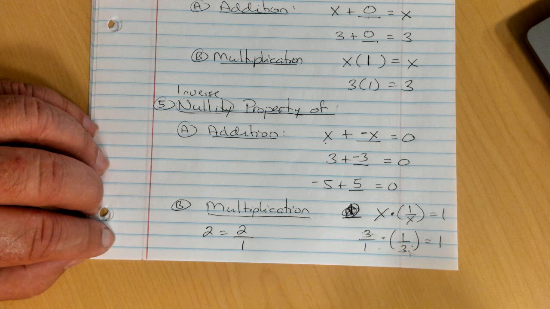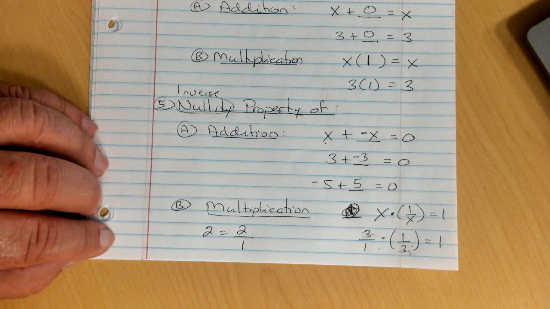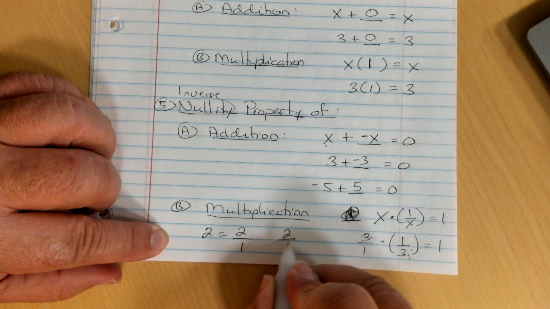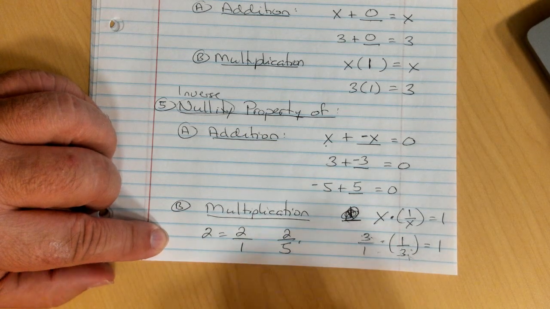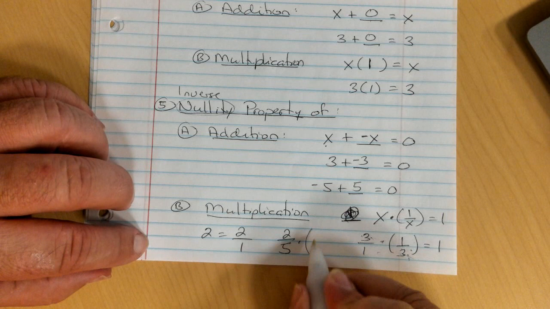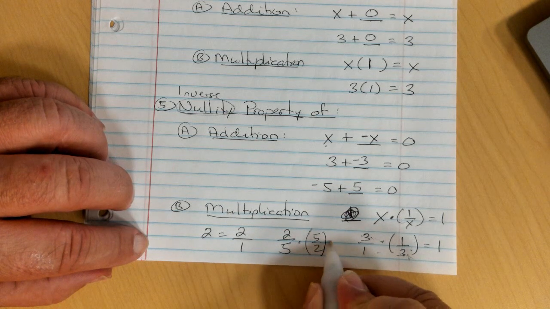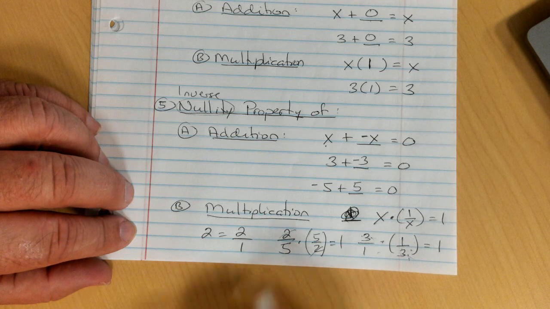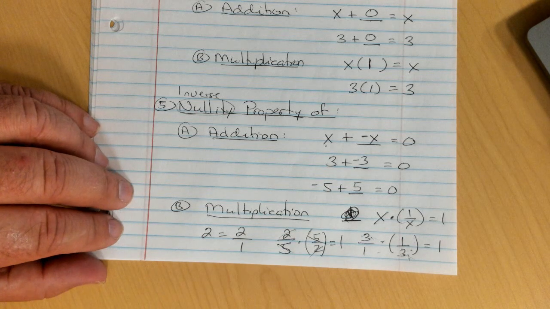So if I'm multiplying and I want to get rid of something, I have to multiply by the flip of it. The inverse of 2/5. If I multiply by 5/2, I get 1. Because the 2's cancel and the 5's cancel.